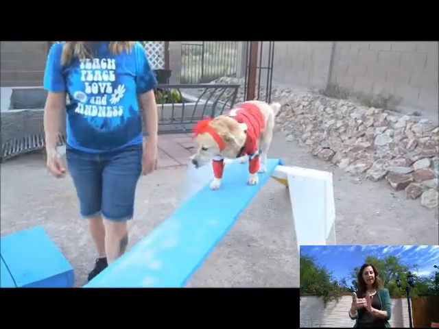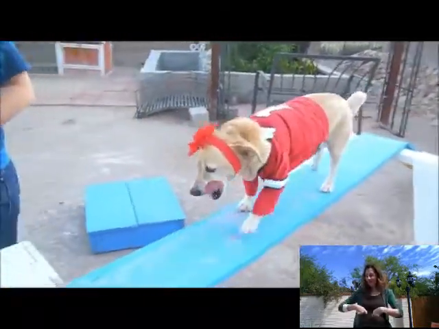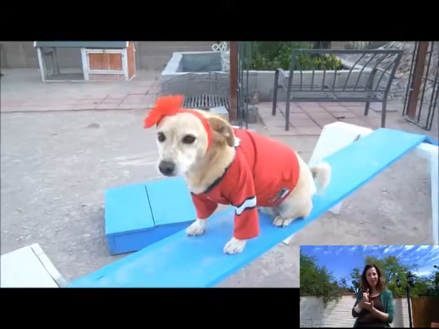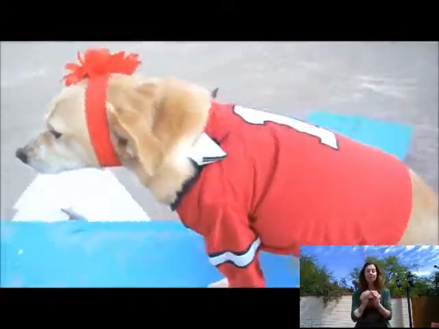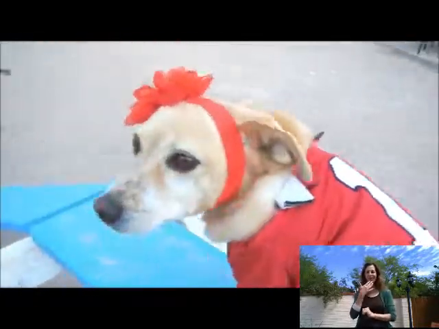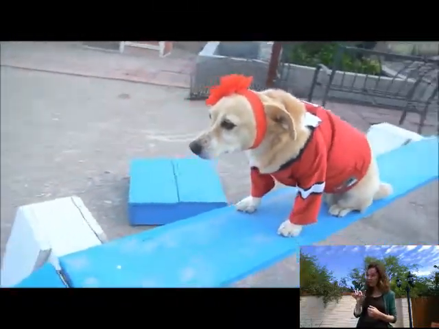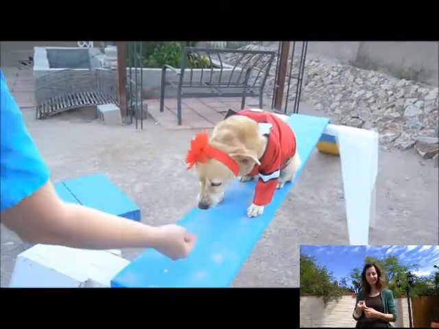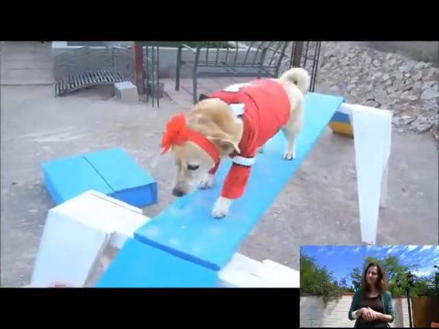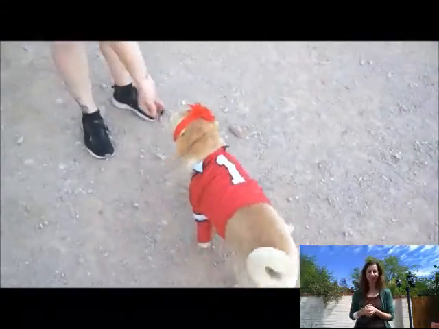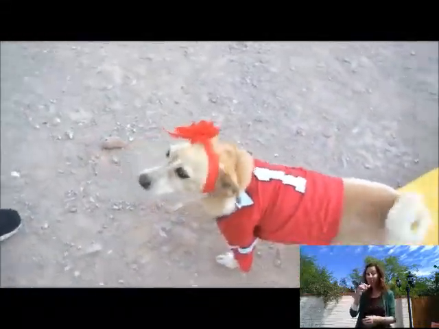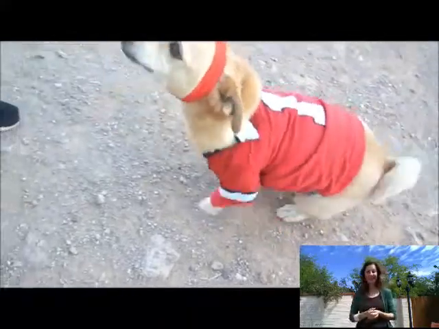Here comes Sassy again, sporting her U of A jersey. There she goes, number 1, stopping. All right, this is Sassy, 8 years old. Number one, U of A colors. Good job, Sassy. Look at her. Come on. There we go. Good job, Sassy. Yay! Good girl, Sassy. Good girl.